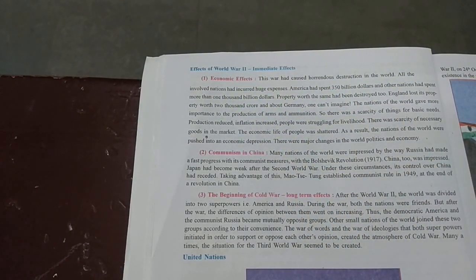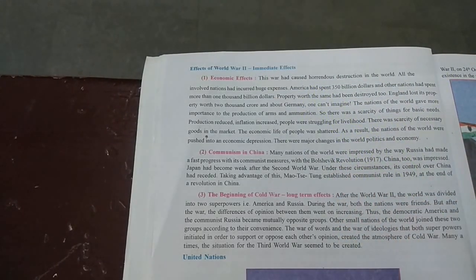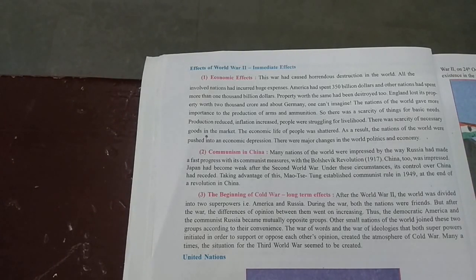This war had caused horrendous destruction in the world. All the involved nations had incurred huge expenses. America had spent $350 billion and other nations had spent more than $1,000 billion. Students, see the amount. I had told you they had started building up the arms and ammunition. They were producing many weapons.